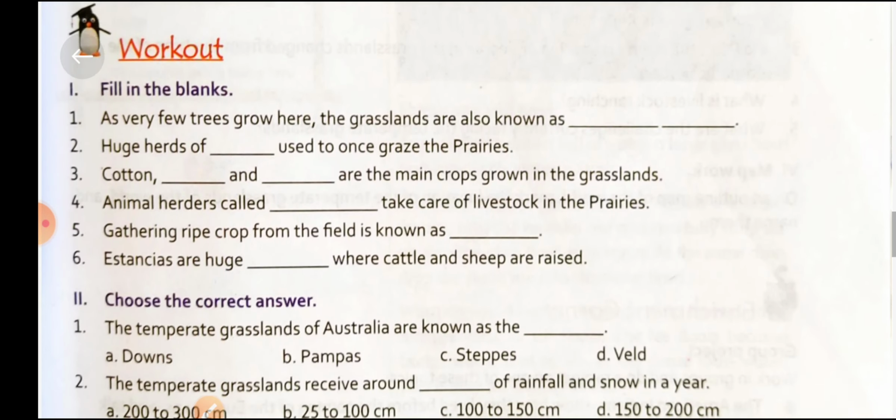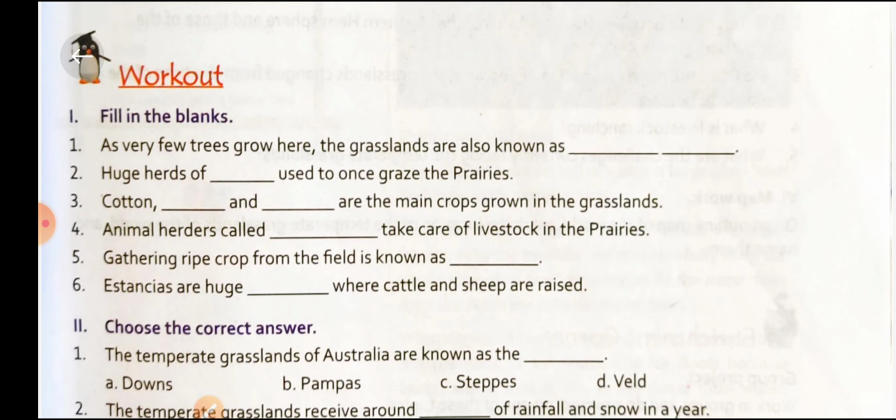Okay, now next, the fill in the blanks. You have to fill in the suitable word in these blanks. So let's start now.